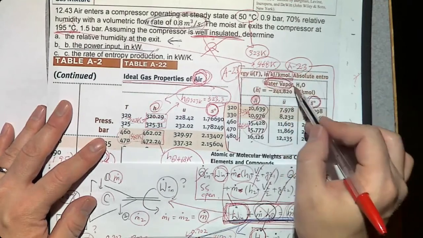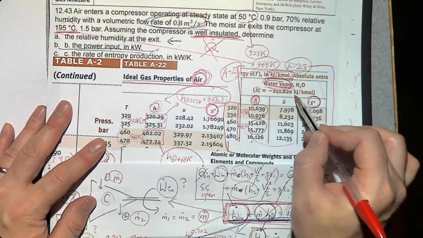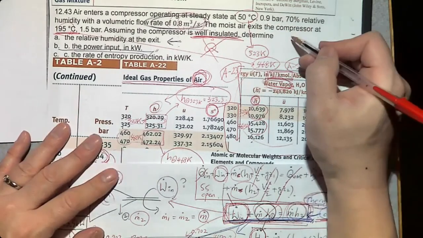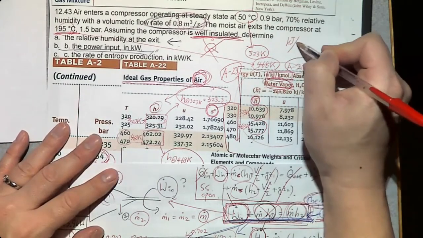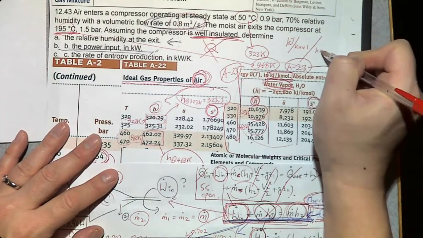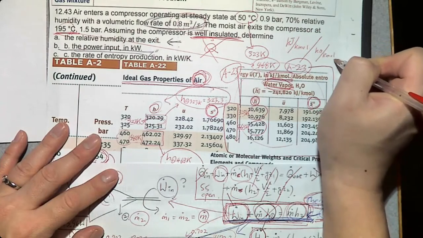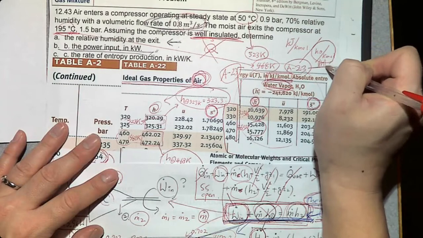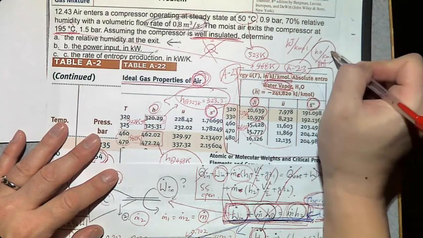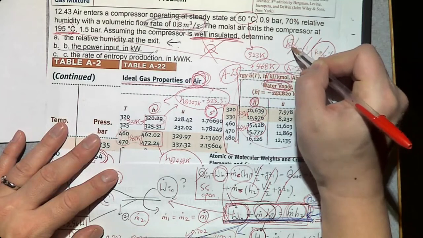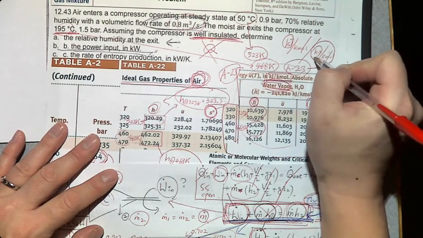However, this property is in kilojoule per kilomole. So once you get the value in kilojoule per kilomole, you need to divide by kilogram per kilomole, which is the molecular weight, capital M. Then kilomole can be cancelled, and we get the specific enthalpy in kilojoule per kilogram.